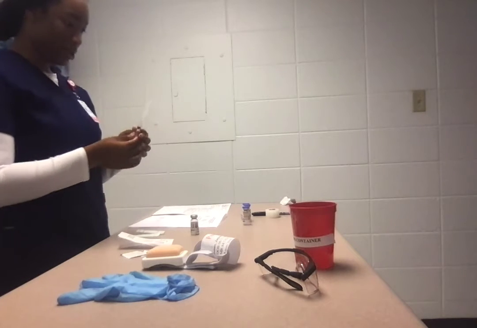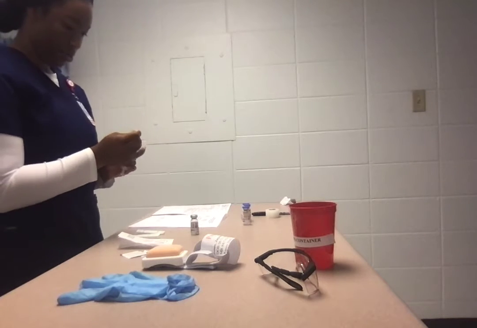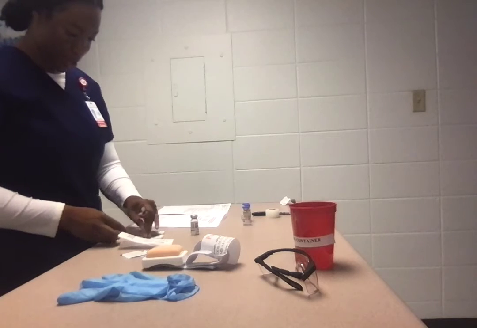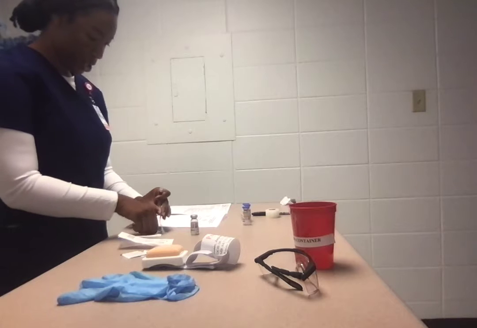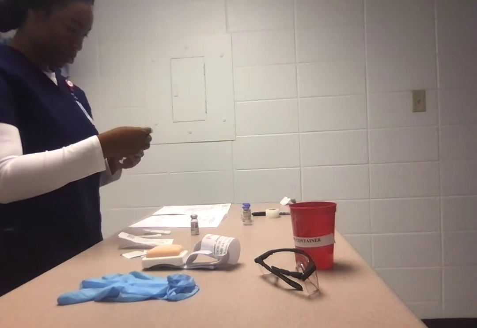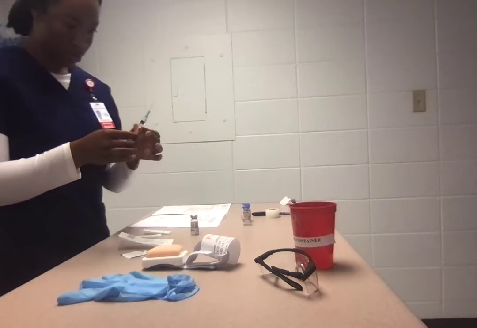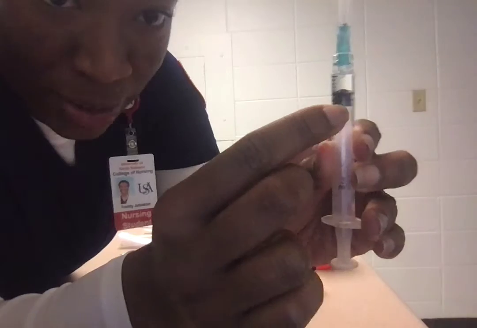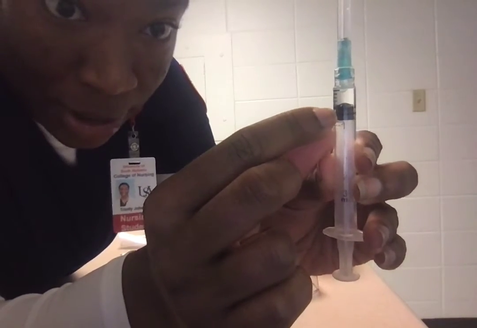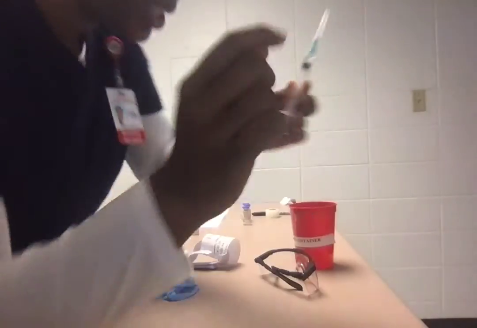Scoop my cannula back on there. I'm going to place that back. And now I'm attaching my 23 gauge needle. So I have half a milliliter. I'm sorry, there's the one right there. I've done this a few times, and that's half a milliliter I've drawn up right here.